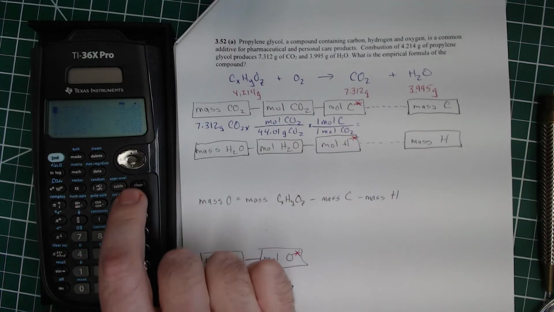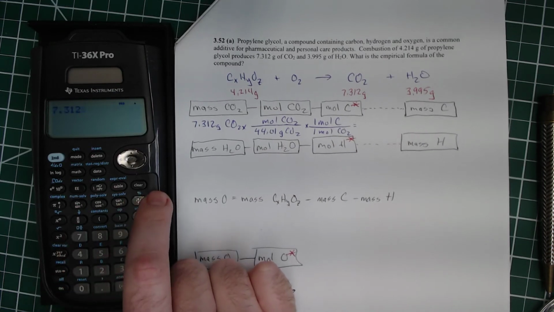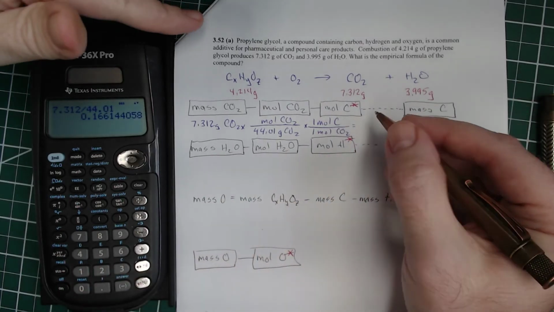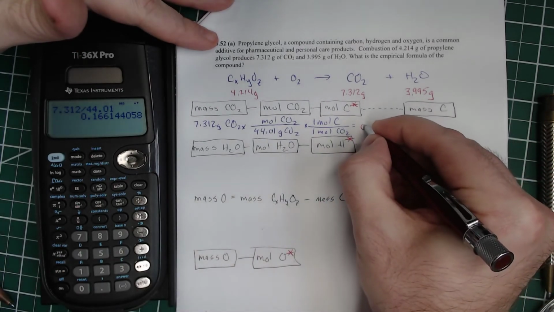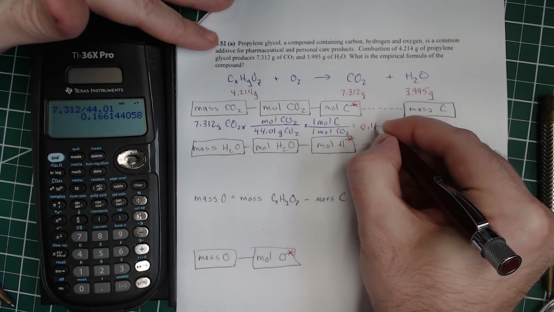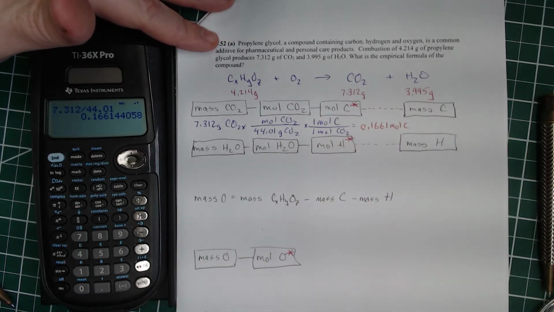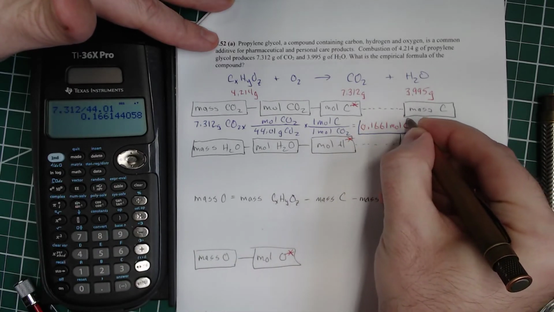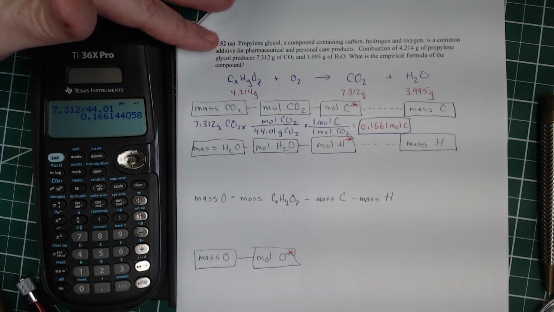So clear all that. 7.312 divided by 44.01, times 1 divided by 1. And that gives us, and I put this in red, 0.1661 moles of carbon. All right. That is an important number, so I'm going to put a box around it. And I wrote it in red so that we could easily find it here in a moment.